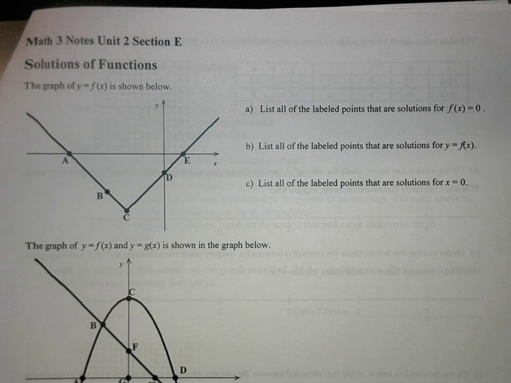Math 3, Unit 2, Section E, which goes along with Worksheet 5. Today we're going to talk about solutions of functions. So a solution of a function is usually where? Where a point crosses the x or y axis. Very good. On this, if you notice, we have just points with an answer at that point.